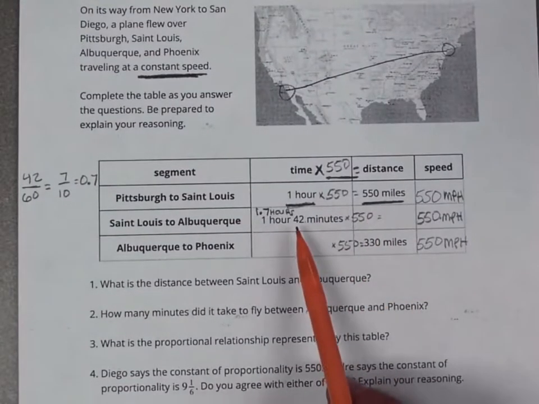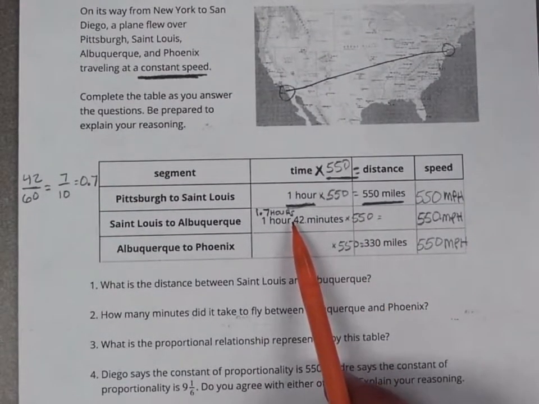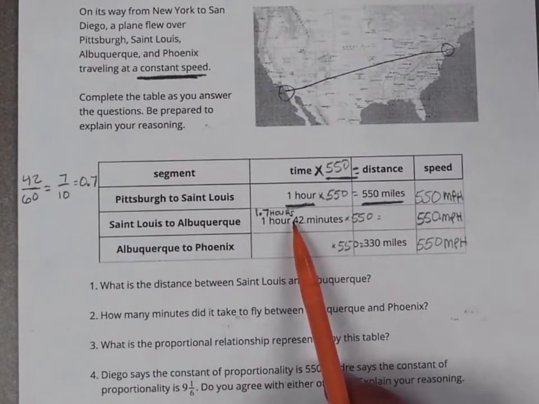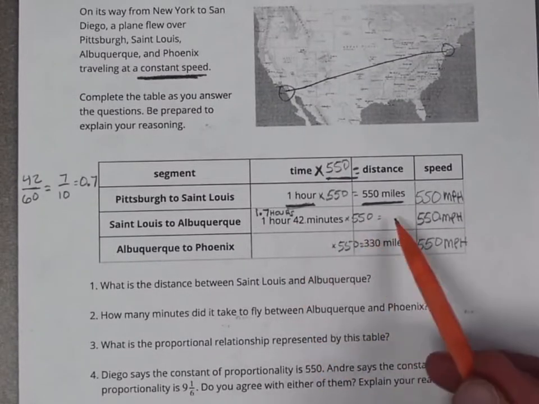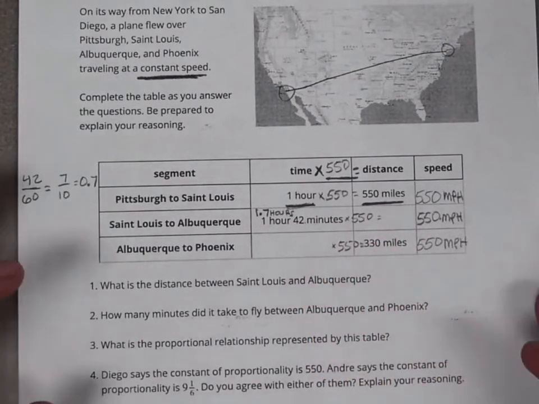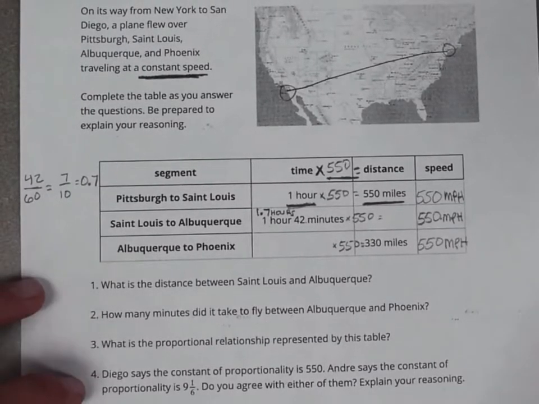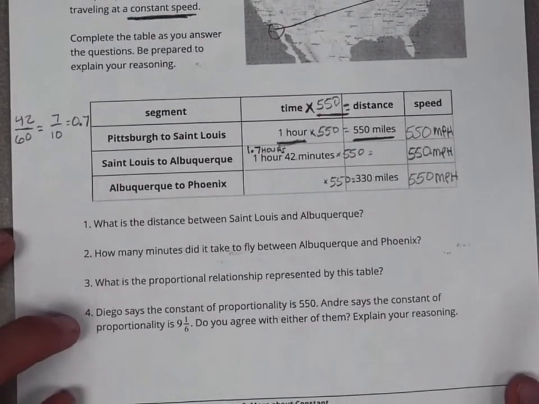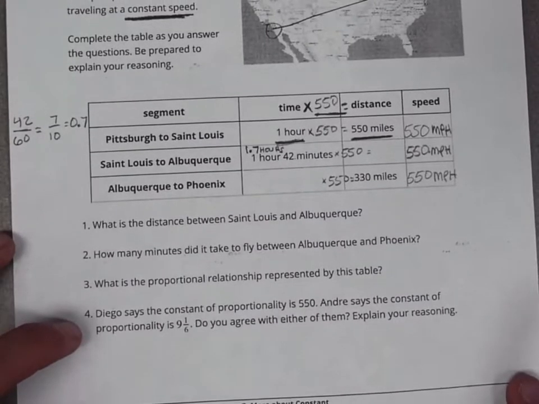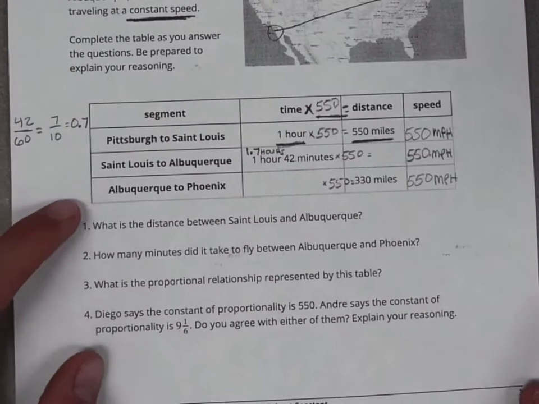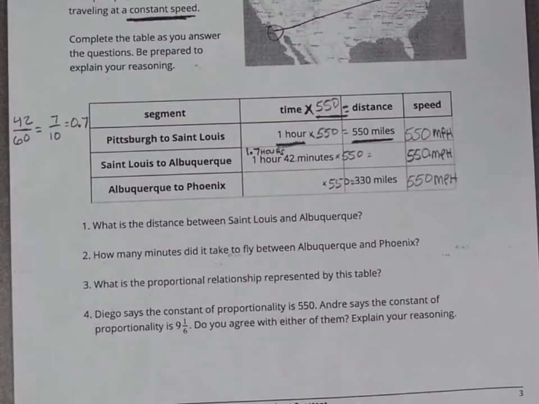Given that, I'm going to let you work with your shoulder partners, with your table partners, to fill in both of these blanks. And then I want you to answer number 1, number 2, number 3, and number 4. You guys think you can do that? Okay, you can use calculators, you can talk to your shoulder partner. I want you to answer these 4 questions. Ready, set, go.